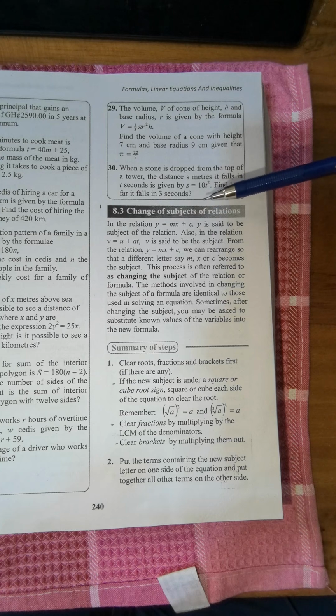When you say a letter or variable is the subject, it means that it stands alone on one side of the equal sign, and the rest is on the other side. That is what it means, literally. Also, in the relation v is equal to u plus at, v is said to be the subject. So you understand. From the relation y is equal to mx plus c, we can rearrange so that a different letter, say m, x, or c, becomes the subject. You get the point. The process is often referred to as changing the subject of the relation or formula.